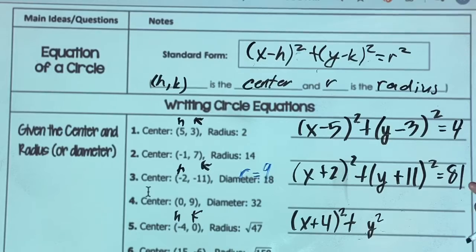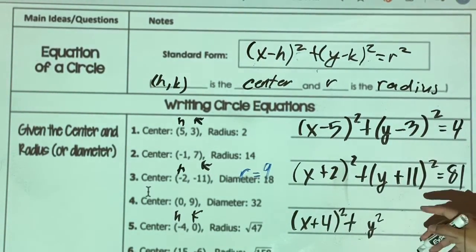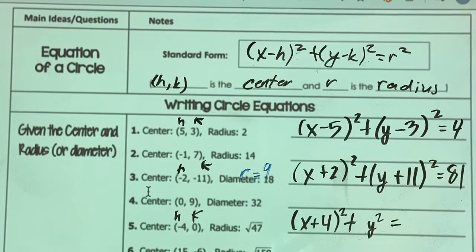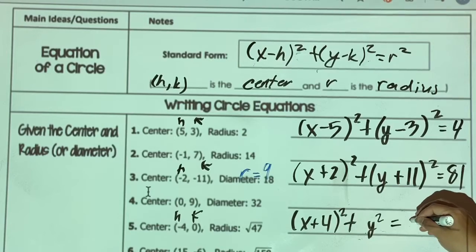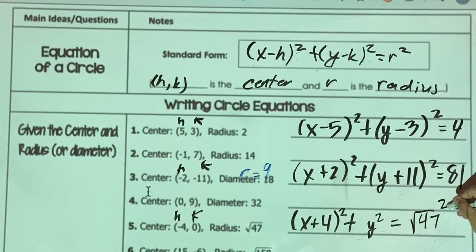That means that your k is 0, and then equals, now the radius is the square root of 47. So the square root of 47, and the radius is getting squared, so it'd be squared like this. That means that the square root and the square would actually cancel each other out. So you're just left with 47 on the inside. So instead of writing all this, I'm actually just going to write out 47.